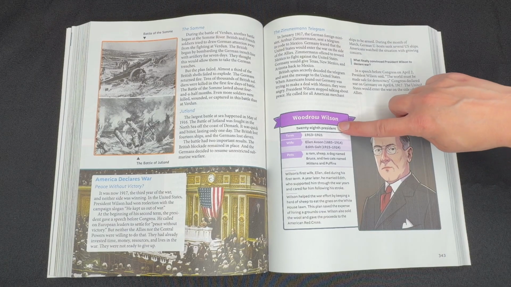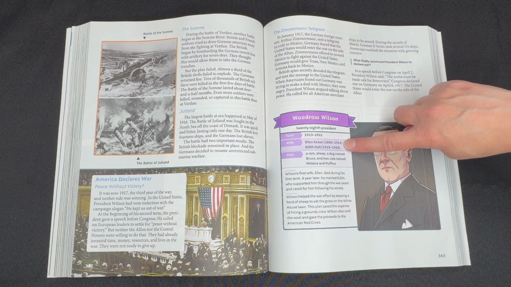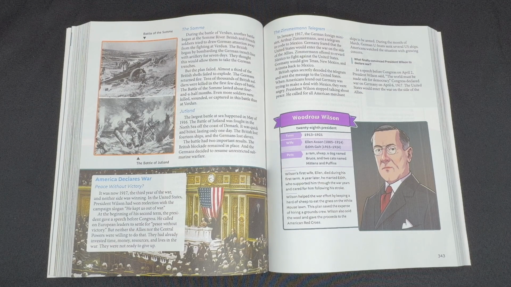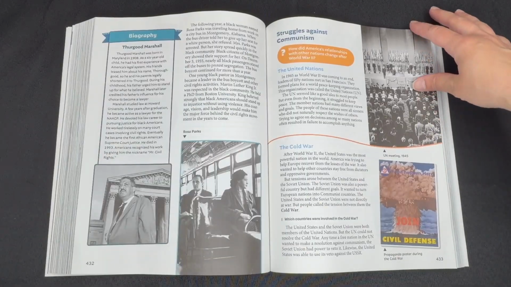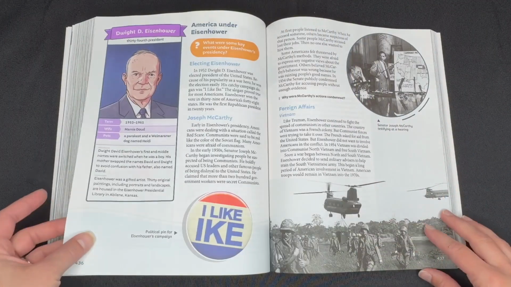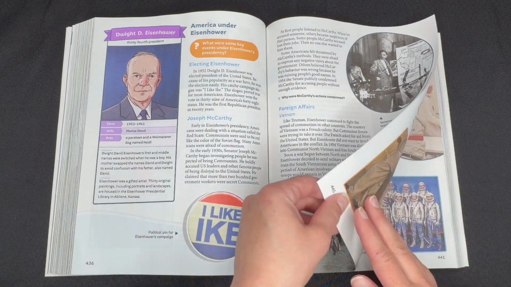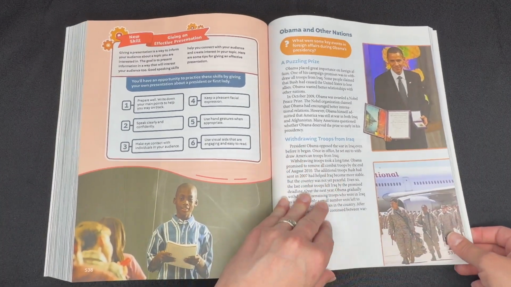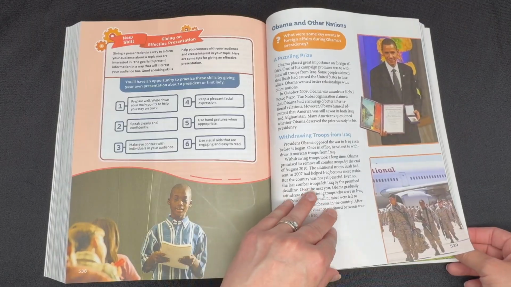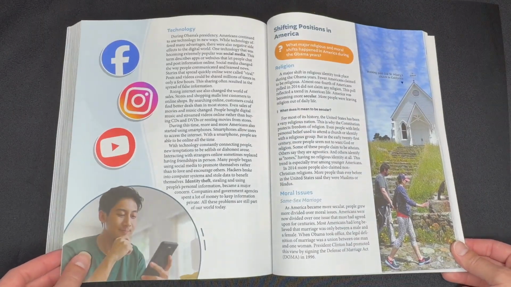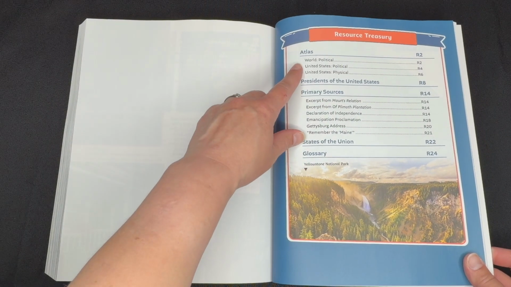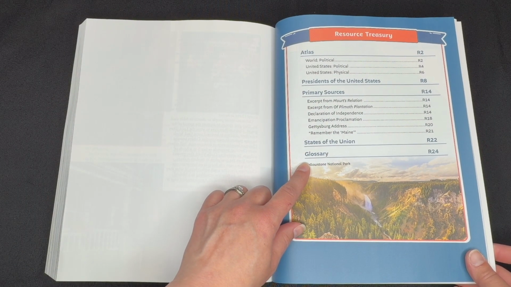This will give the number of the president, their term, if they were married and who to, any pets they had, and some other interesting facts. In the back of your student's text, they will also have a resource treasury with the same information found in your teacher's edition.